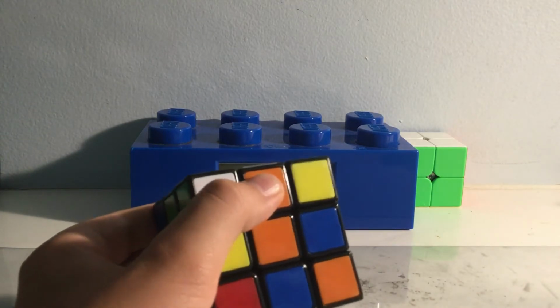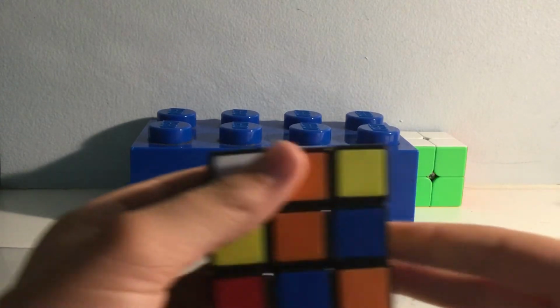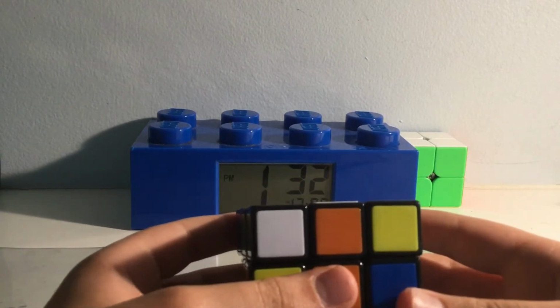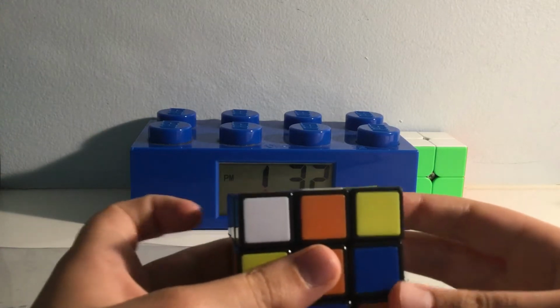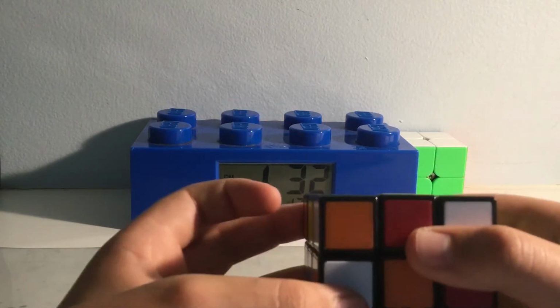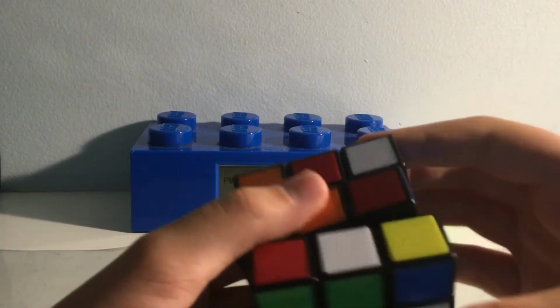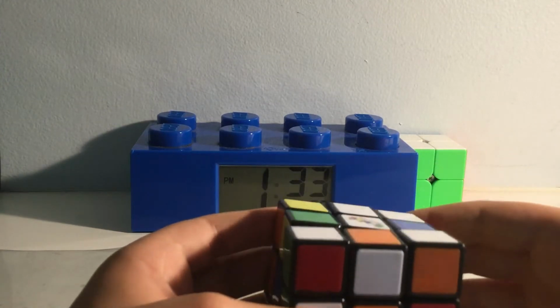Before we can even do our first turn, we need to know about basic cube notation. Algorithms, the way you solve the Rubik's Cube, consist of 6 moves plus their counterparts and doubles. These moves are U, R, L, D, F, and B. If you see a regular letter, that means to do a clockwise turn.